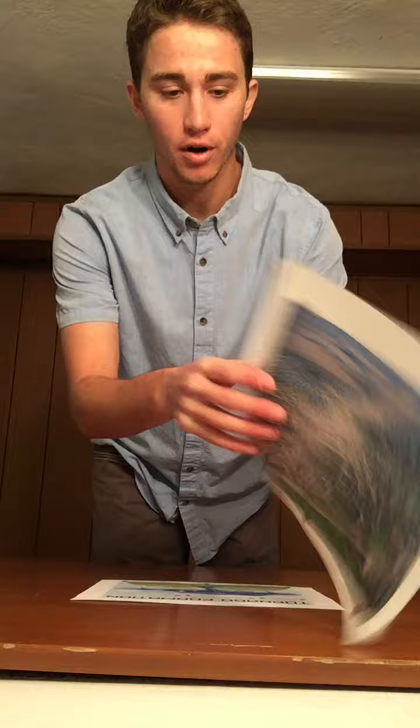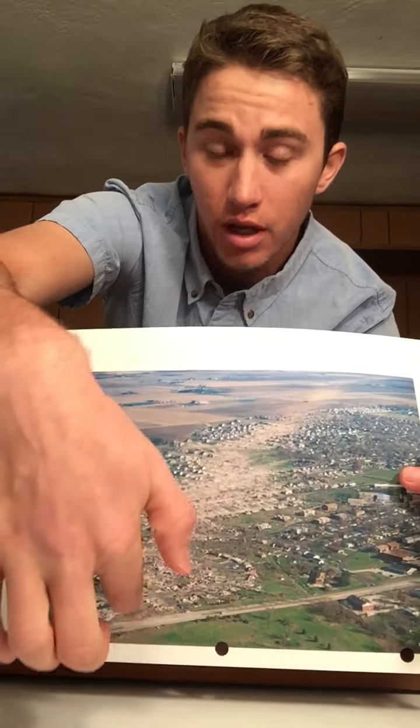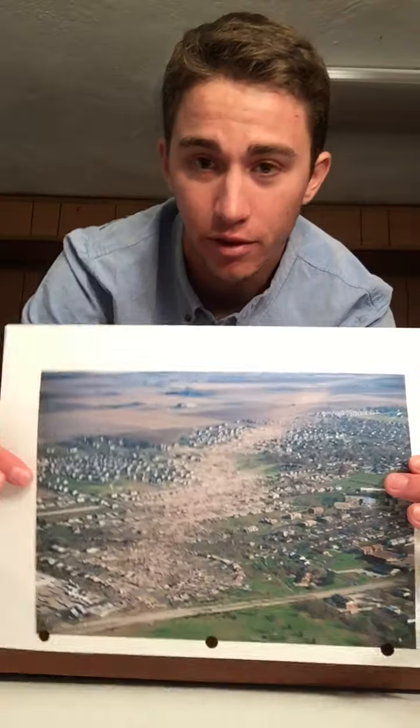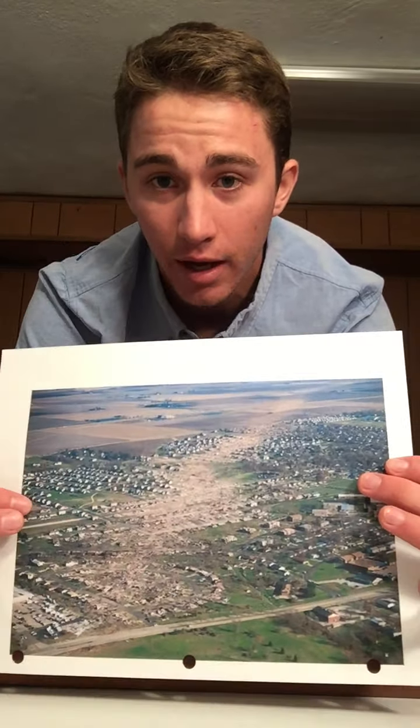For example, here in Missouri, this goes to show the devastation a tornado can bring. As you can see right here, that's the path of the tornado. Just absolute devastation. Those used to be homes and buildings right there, and now it's wiped out.